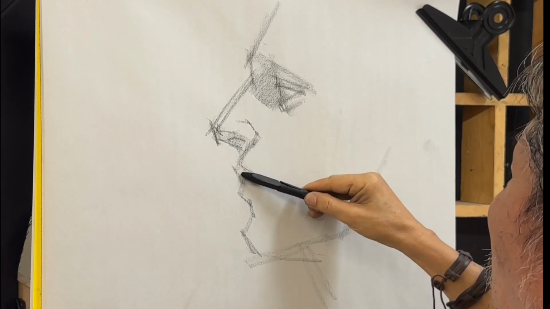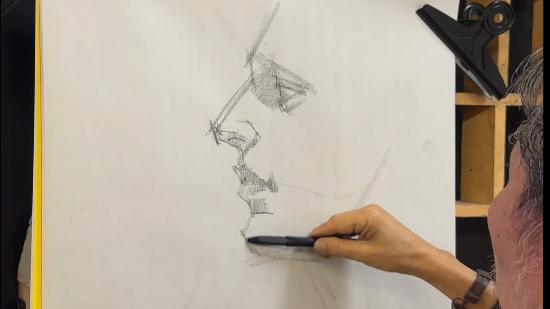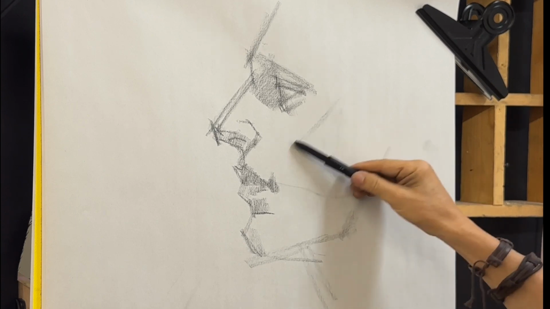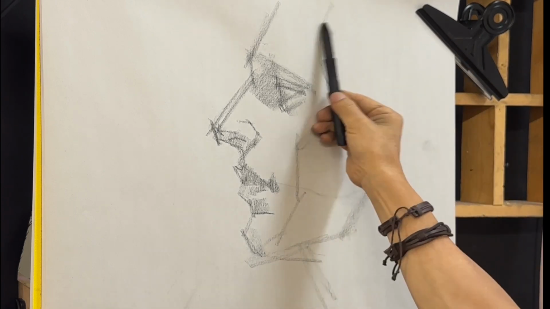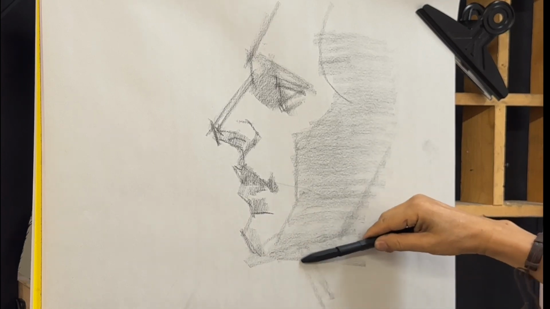Apply a medium shadow value based on the direction of the light source. In this case, the light is coming from the top left. The cast shadows will tell you which way the light source is heading.